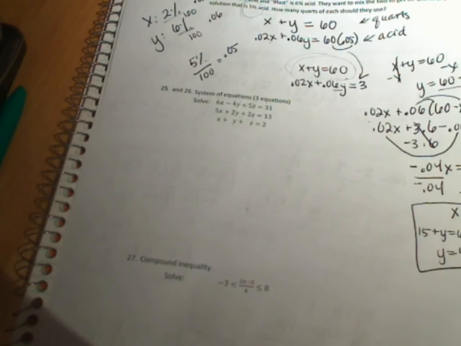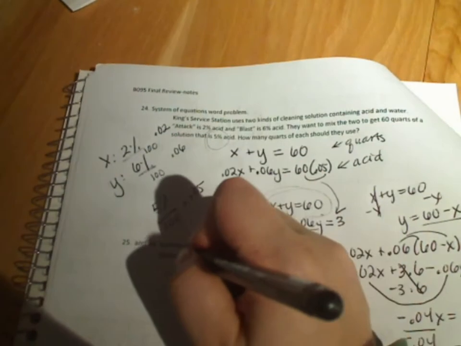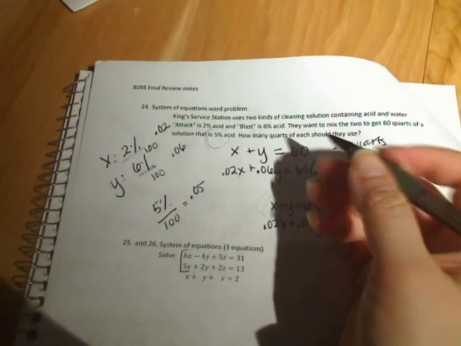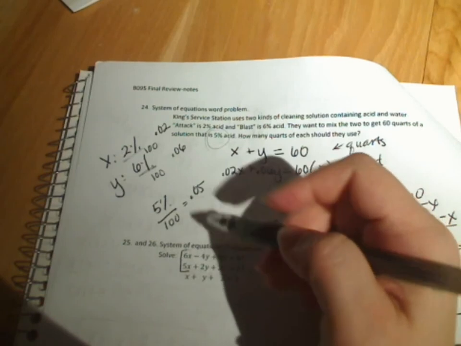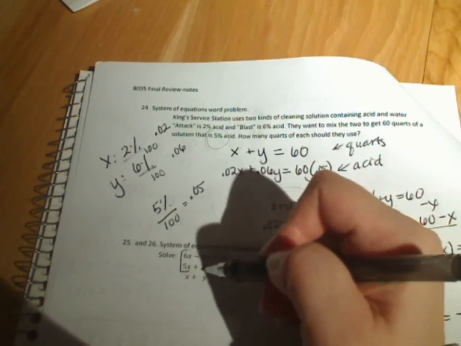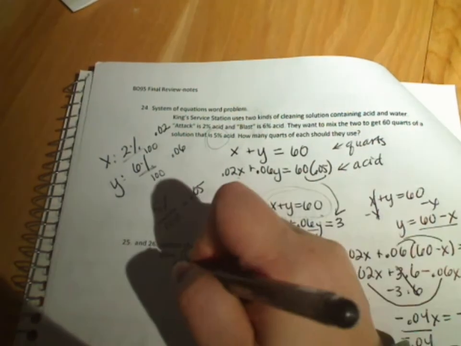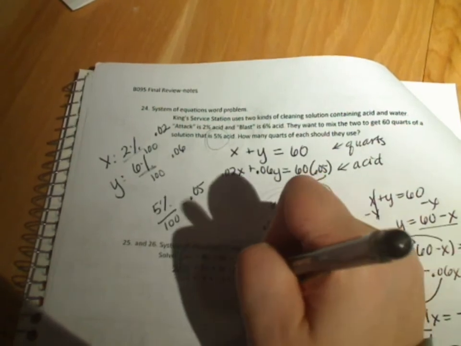Alright, 25 is a system of 3 equations. So what I'm going to do is take 2 at a time. I'm going to work with the top and the bottom, or top and middle. Now when I look at them, the easiest thing to do is multiply to get the y's to cancel out. So do some elimination. I'm going to multiply the second equation all by 2.